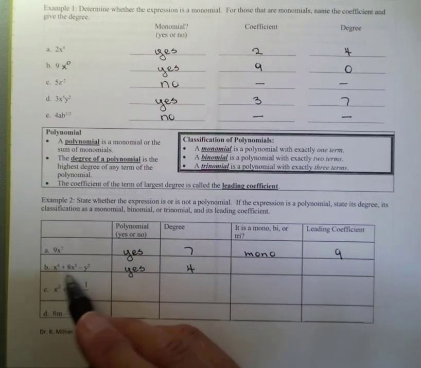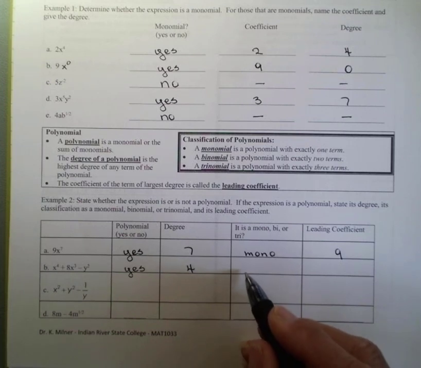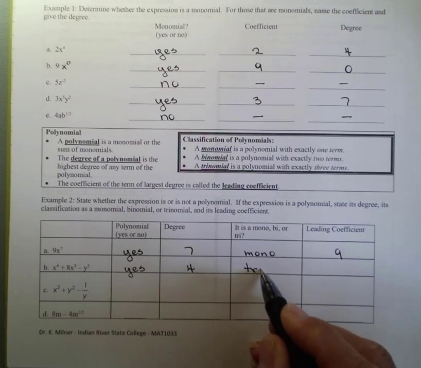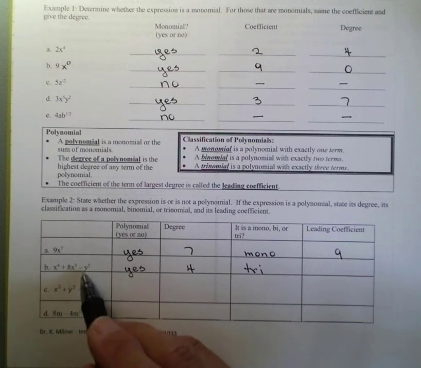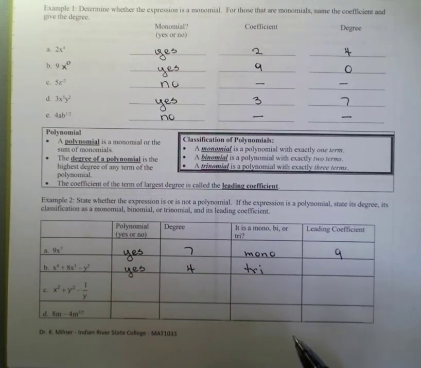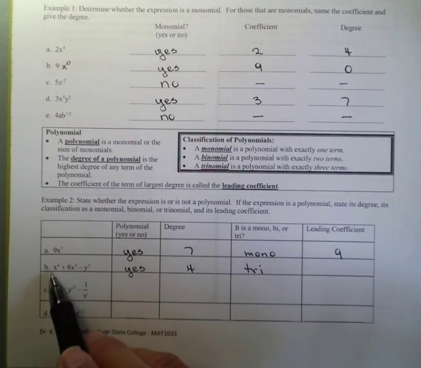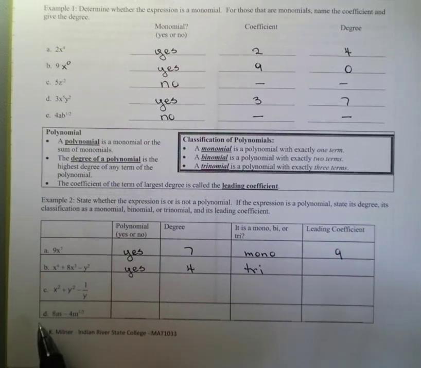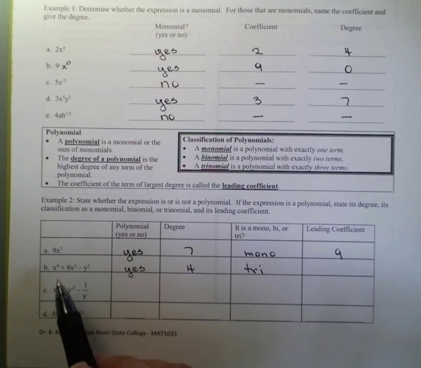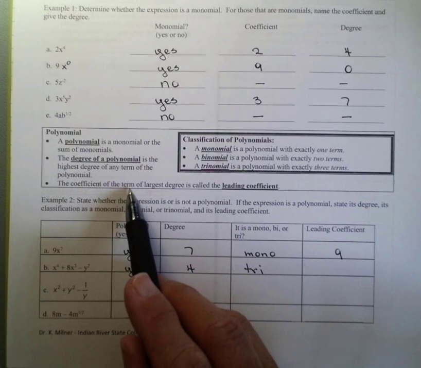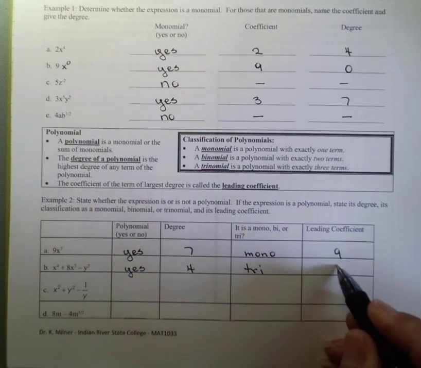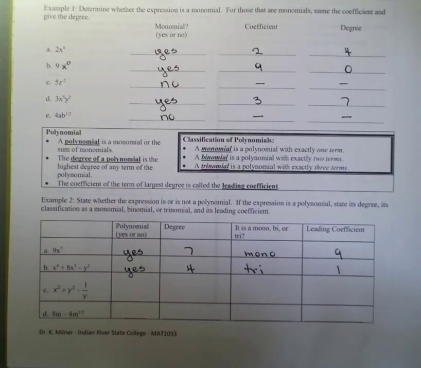And what is it? Well, it has 1, 2, 3 terms, doesn't it? Remember, terms are separated by addition or subtraction. So that's the 3 separate terms you see here, and we would call that a trinomial. What's the leading coefficient? Well, I know that 8 is bigger than the coefficient of the x to the 4th, which is only a 1. We assume a 1 out there if there's no number. But we still have to pick the coefficient of the term with the largest degree. So we have to say the leading coefficient is a 1.